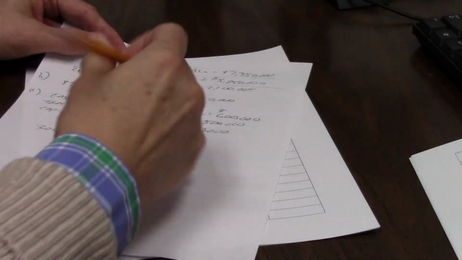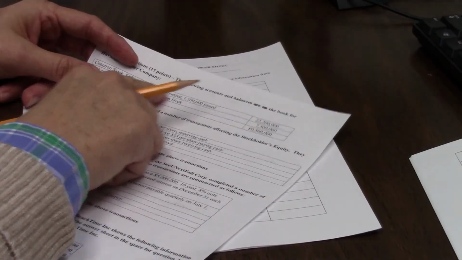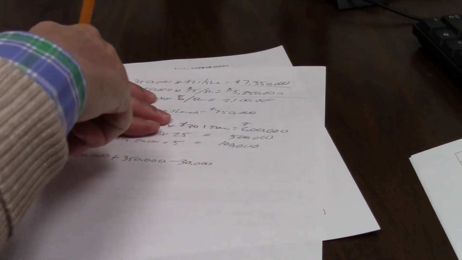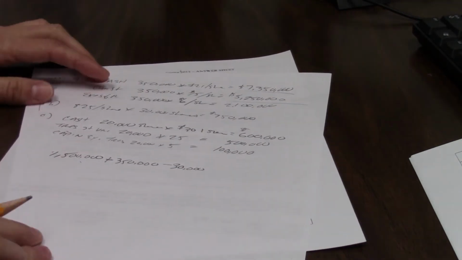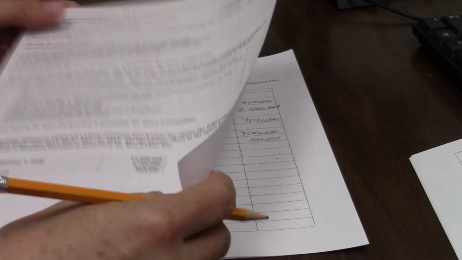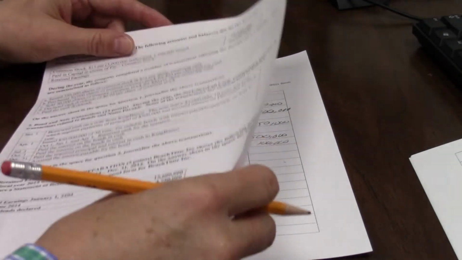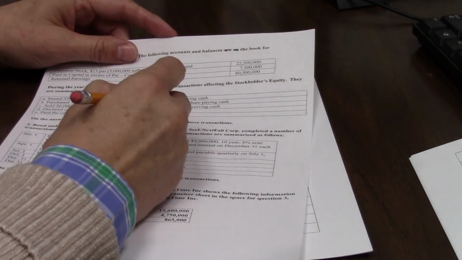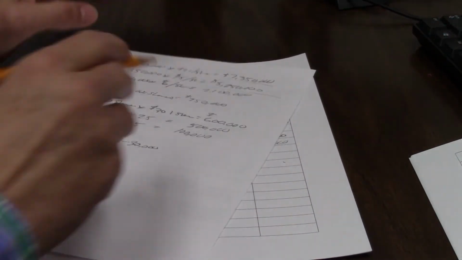Then we purchased 30,000, so we took that out of the world. Oh no, not 3 million. That's the authorized, so don't make my mistake. 3 million are authorized, 1,500,000 is what's actually outstanding. Plus 350,000 we issued, minus the 30,000 we brought back in. Sold, so 20,000 went back out there in the world.